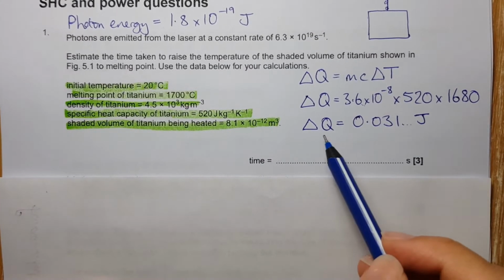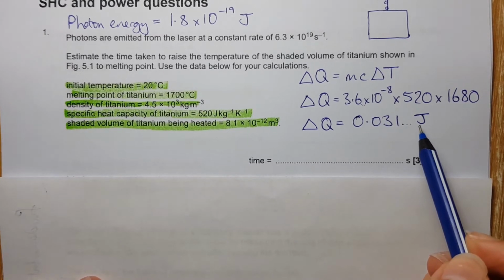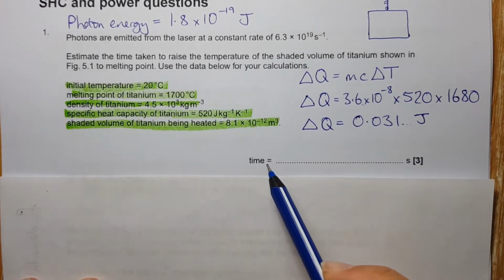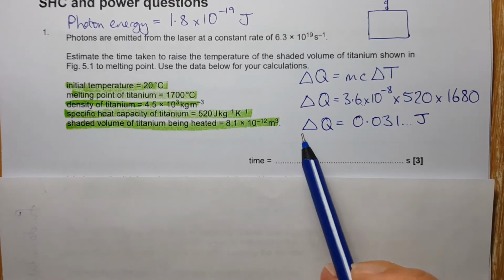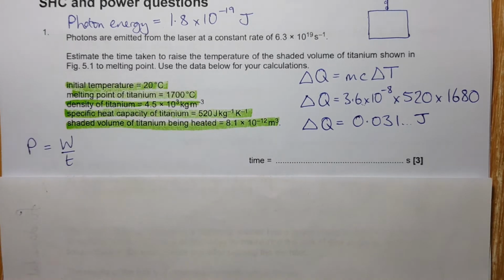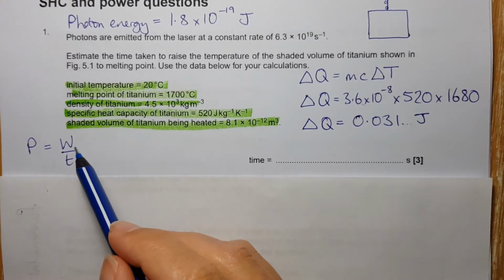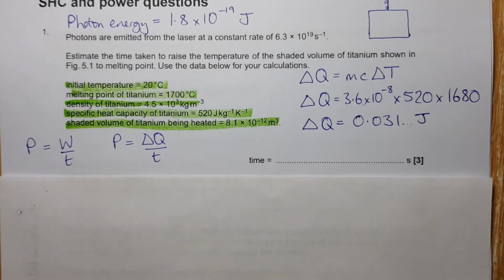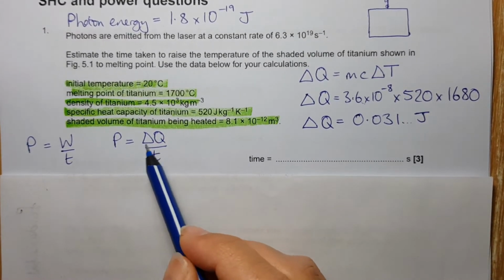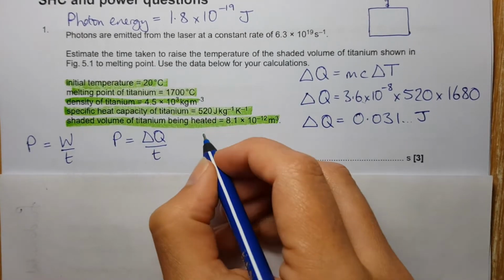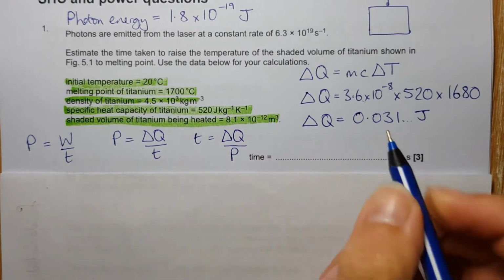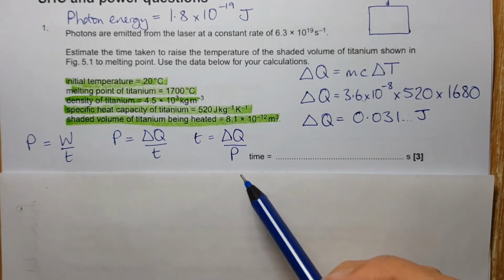So we now know the energy that we need to melt the titanium, and we're looking for the time it takes to melt it. And the formula that relates energy and time is, of course, the power formula, where W there is the energy transferred. So for us, the power of the laser beam is going to equal the energy transferred over the time, and so the time is going to be energy over power. So what we need is the power of the laser beam.